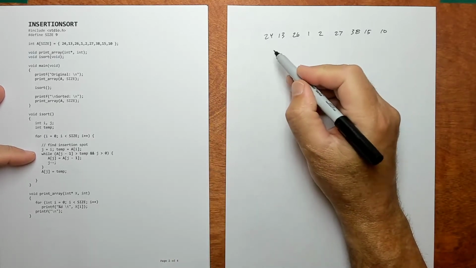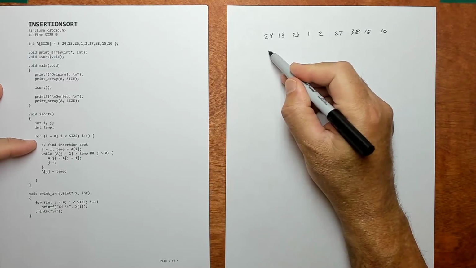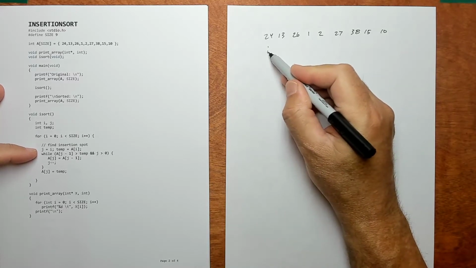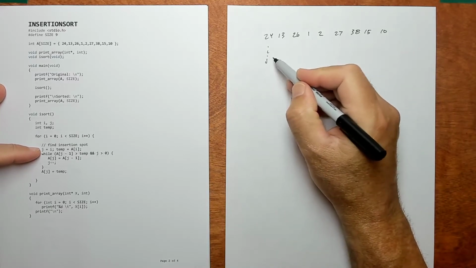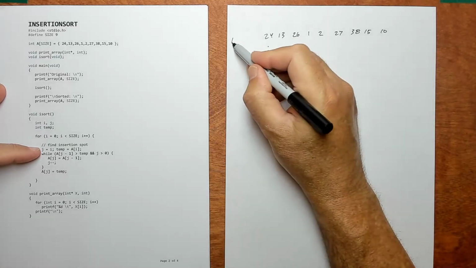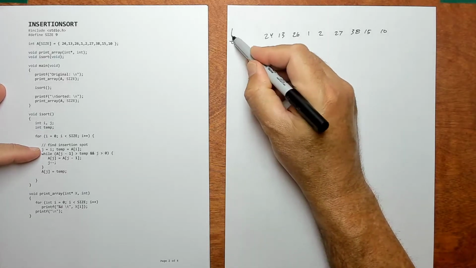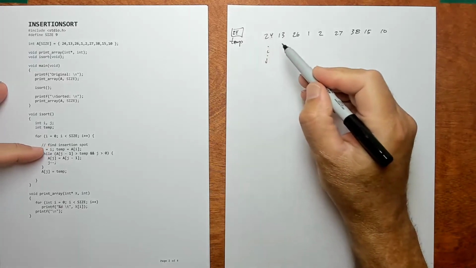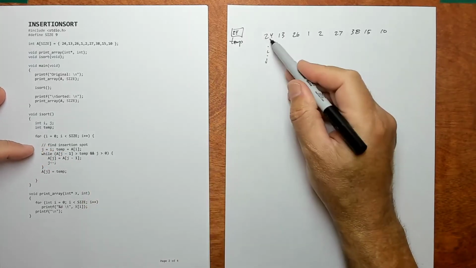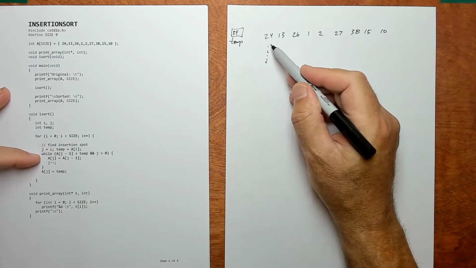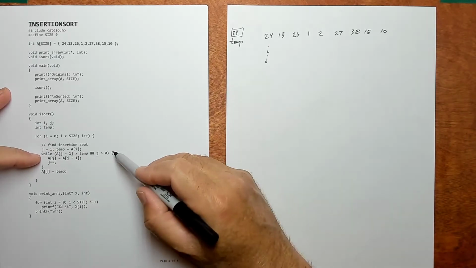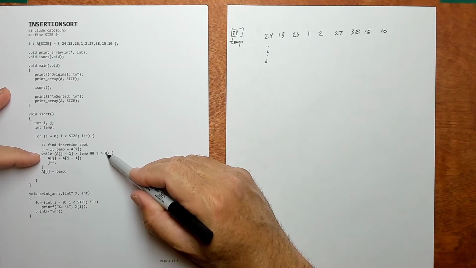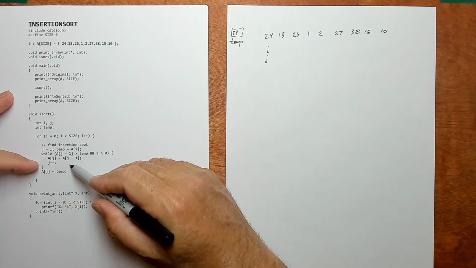But first, i is 0, it's here, and j is i, so j is here, and then there's this temp variable, which just stores the 24. So temp equals a sub i, so it stores the 24. Then the inner loop doesn't execute the first time because j is 0, so this conditional is false.